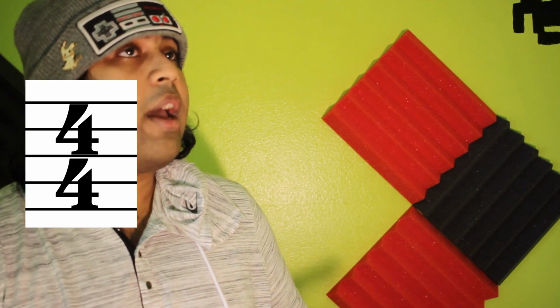Time signatures are going to be the division that shows how many counts are going to be in a measure, as well as what note is going to count as one count. Hard to think about? Don't worry, we got this. 4x4 time is also known as common time. Sometimes you see it in the sheet music as a C. This is the most common time signature ever because it's in most hip hop songs and every single pop song. I don't know about rock.